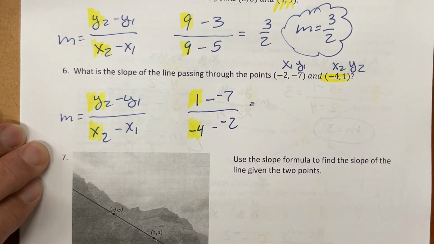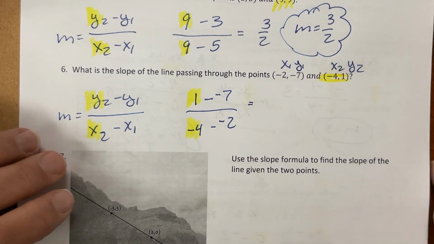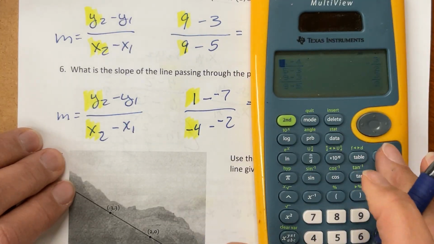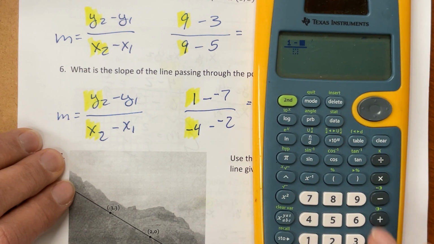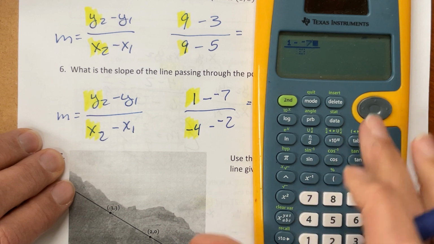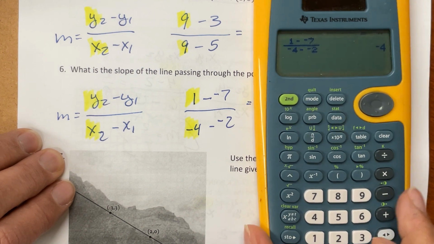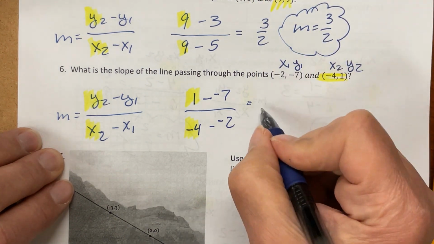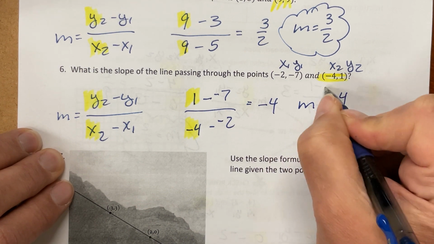And let's see, what do I get? 8 over negative 2. Negative 4, I think, is the answer. But why think when you can math? 1 minus negative 7 over negative 4 minus negative 2 is negative 4. Look at that. So my slope m equals negative 4.